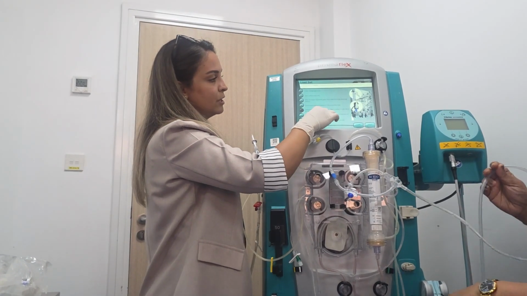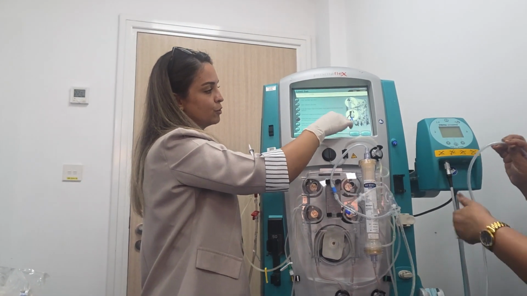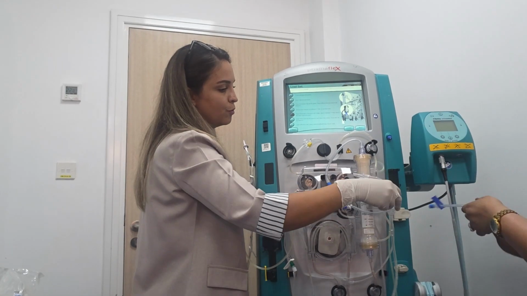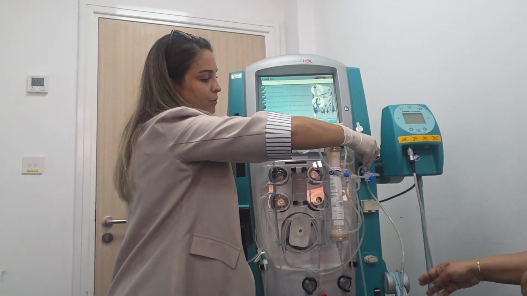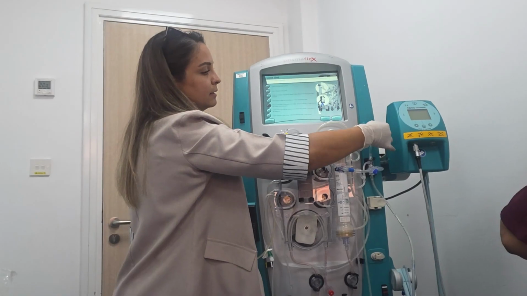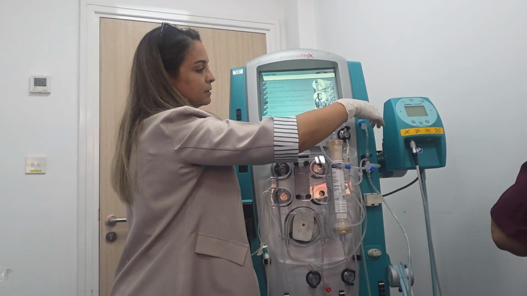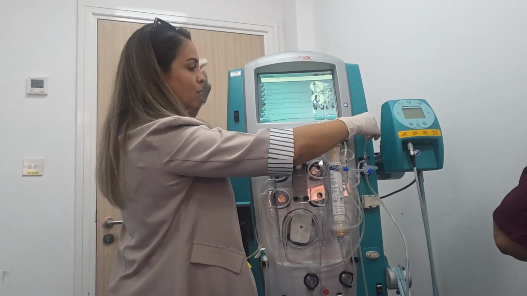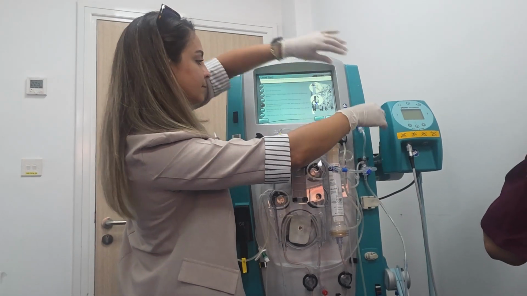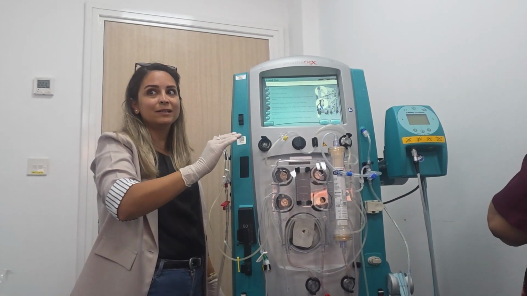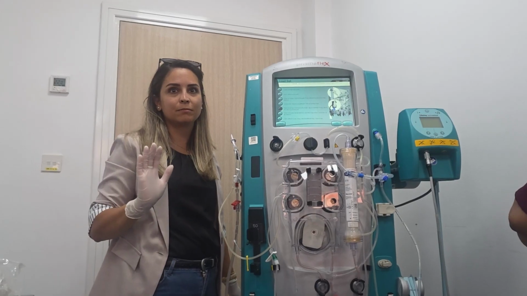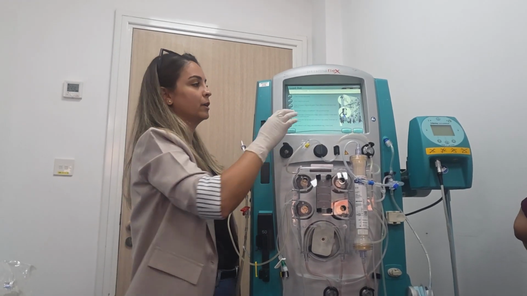Then place the aeration chamber in its holder, attach the monitor line to the return pressure port. So here is the chamber. Here is the return pressure port. Close counterclockwise. Okay, I'm doing it quickly because I know that you know it.